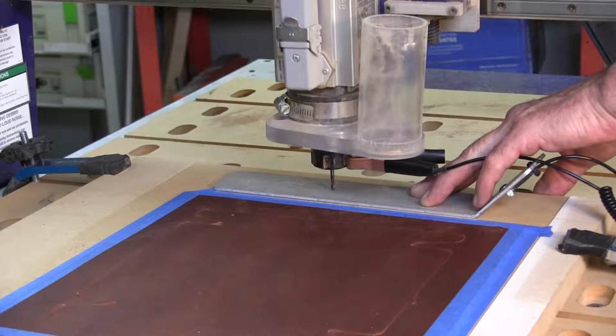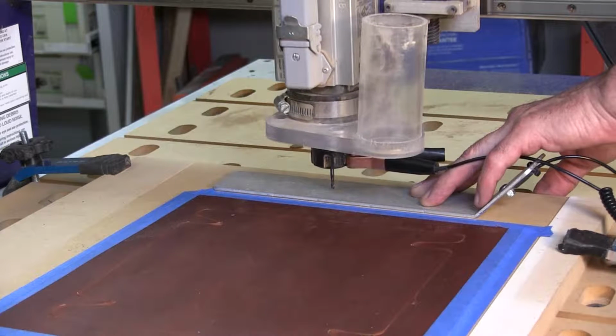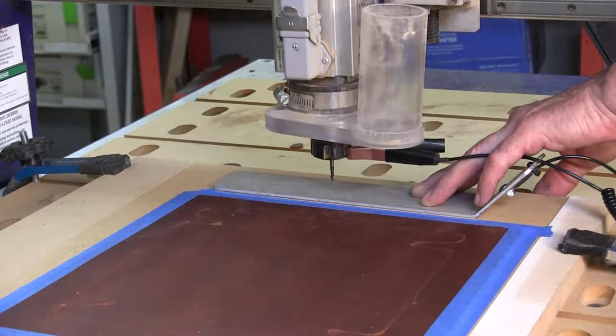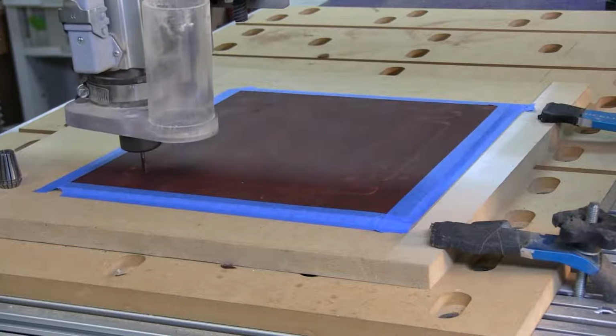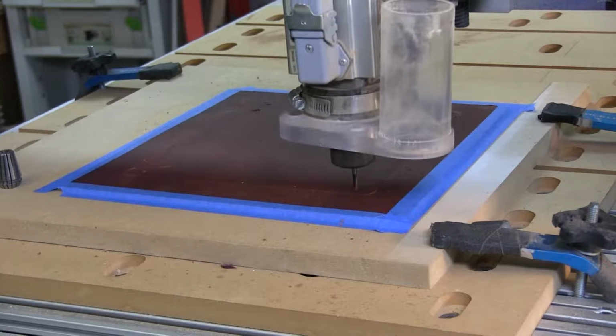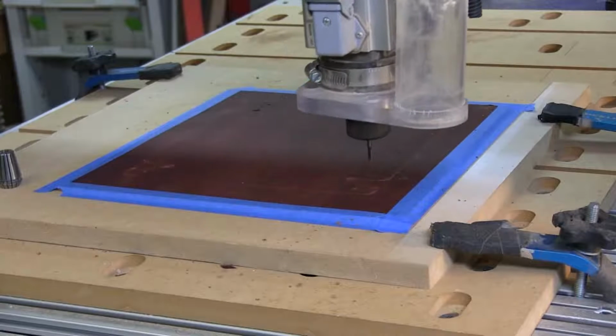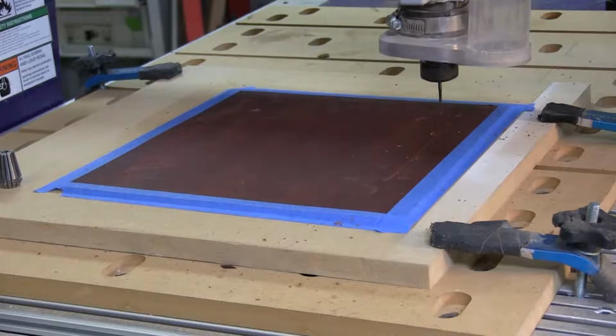I've installed a 1/8 inch upcut spiral router bit and zeroed Z to the spoil board. And now we're ready for the boring part of this project. Drilling 1/8 inch holes like I'm doing here is the only application I've used a conventional router bit for in leather.